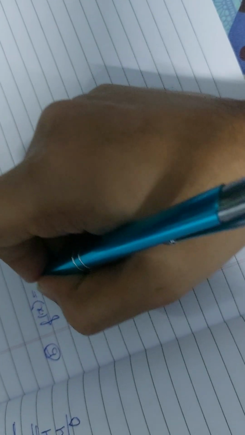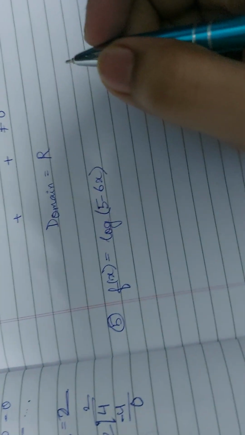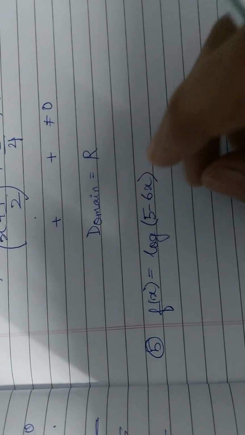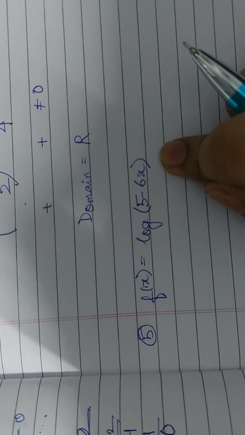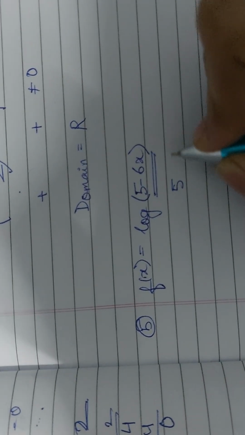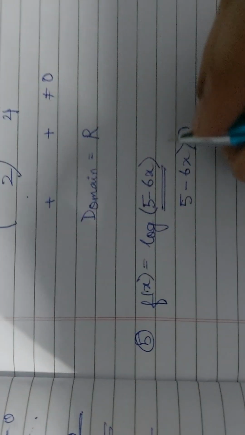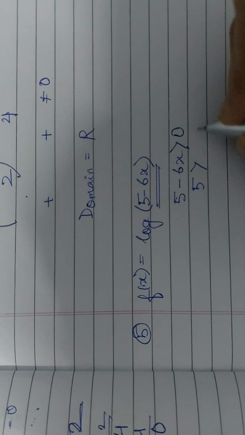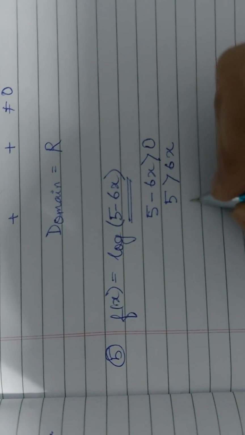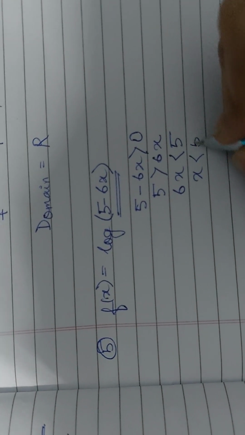Now let's move on to the next function, which is f(x) equals log of 5 minus 6x. So for a log quantity to be real, this number must always be greater than 0. 5 minus 6x must always be greater than 0. So therefore 5 is greater than 6x, which can be rewritten as 6x is less than 5, and x is less than 5 by 6.